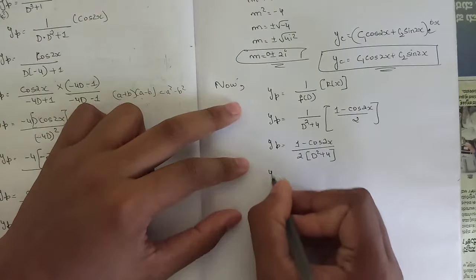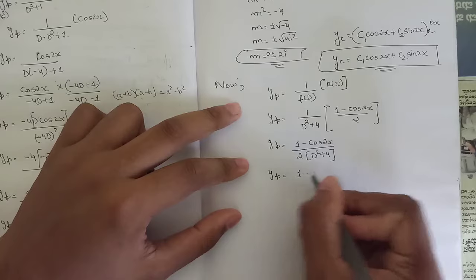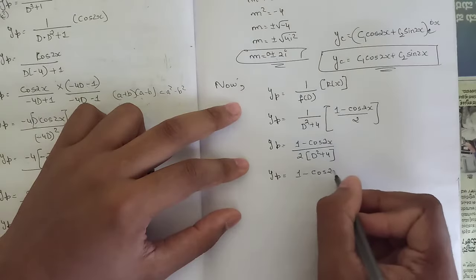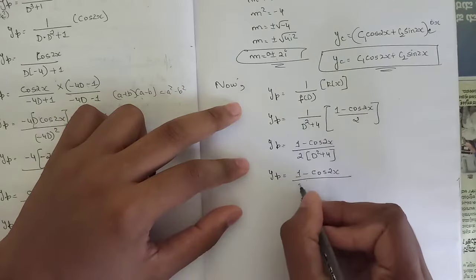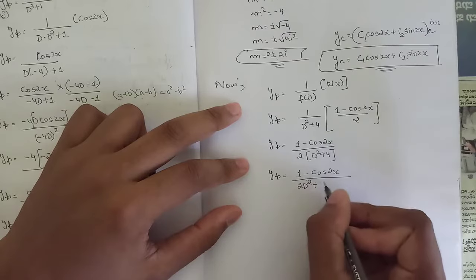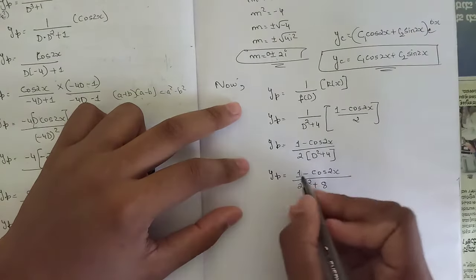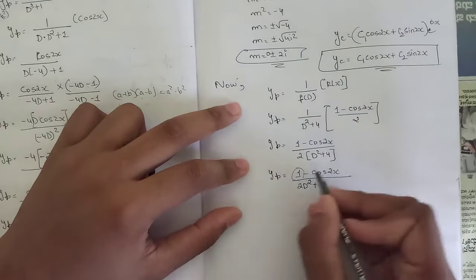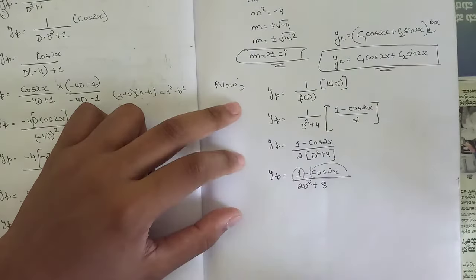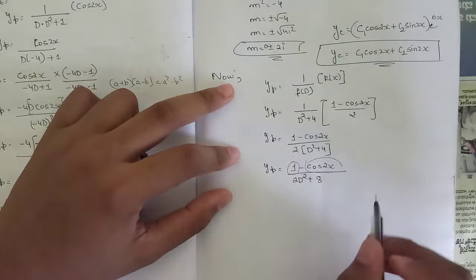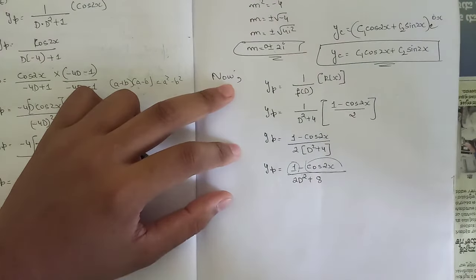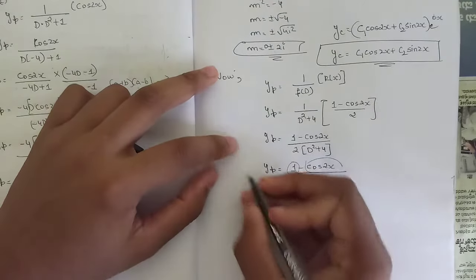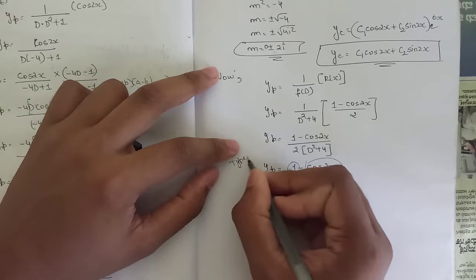So we can write it as yp is equal to 1 minus cos 2x divided by 2D square plus 8. Here in the yp we have two terms, as you can see, 1 and cos 2x. So this cos 2x is of the form of type 2 only, but what is this 1 doing here? So this 1 we can solve by using the type 1 problems.